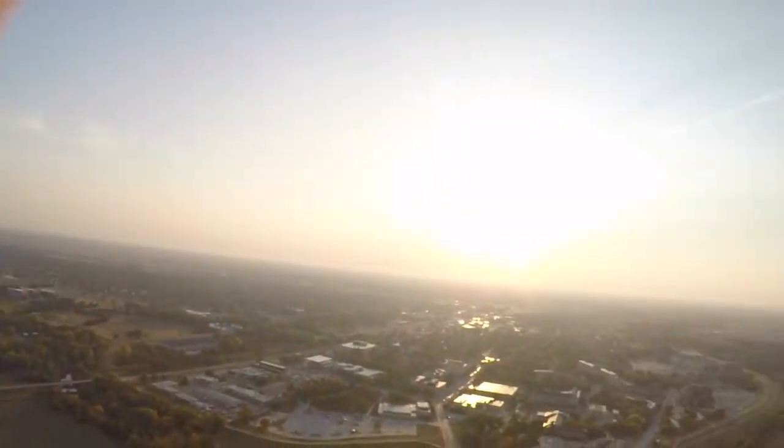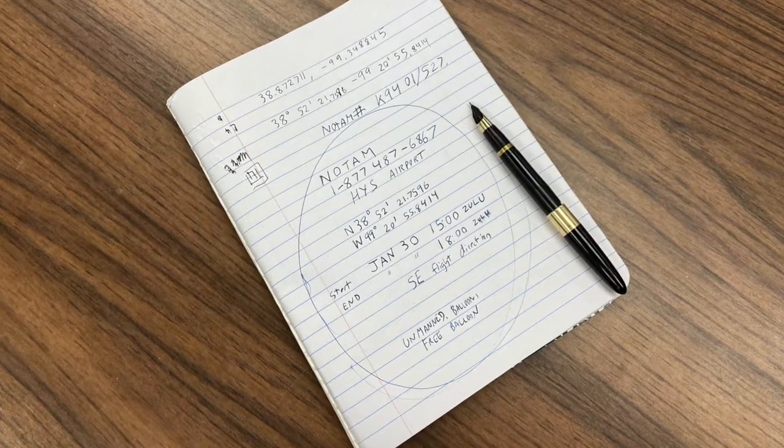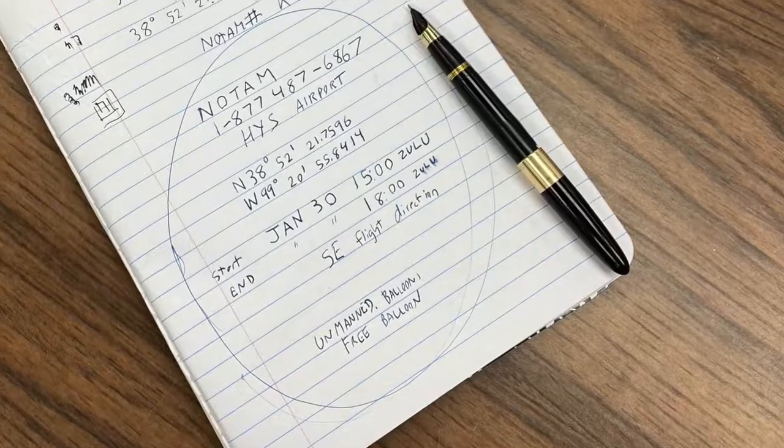Before you make your call, you will need to gather your information. Let's look at the information that you will need to have gathered. First, you will need to know the launch location. You need to find the precise latitude and longitude.